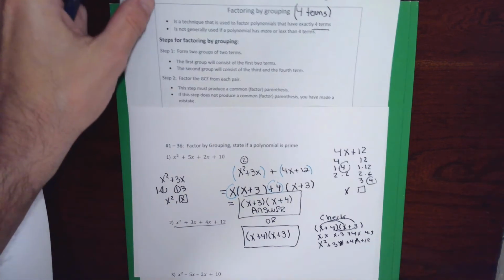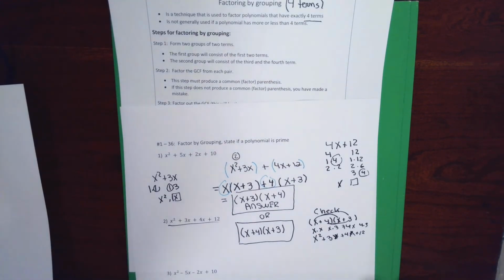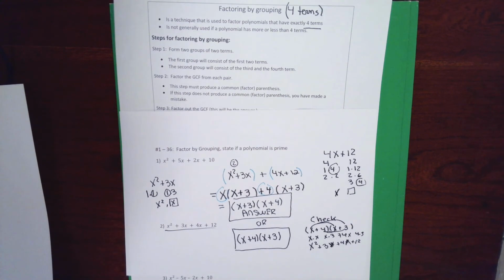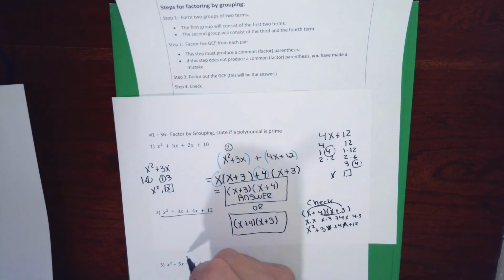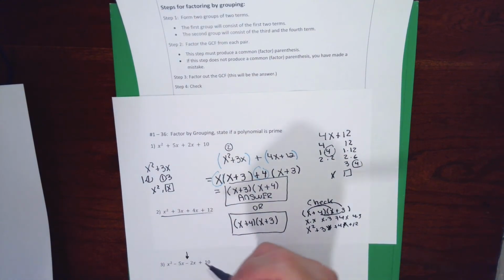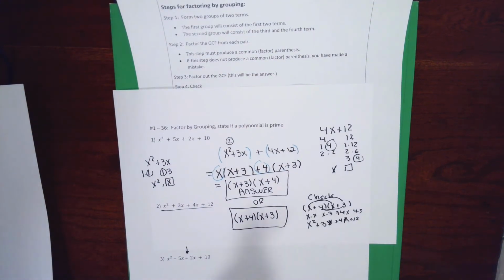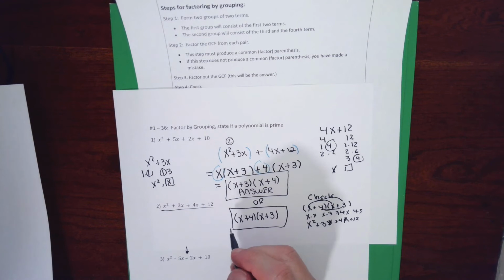So I'm going to continue doing this factoring by grouping, and the big trick in factoring by grouping is when this sign is negative, I'll have the need to factor out an opposite. So let's do 3 together. My 4 is a little low on the screen. I'm going to start off, first step, I'm going to form two groups of 2.